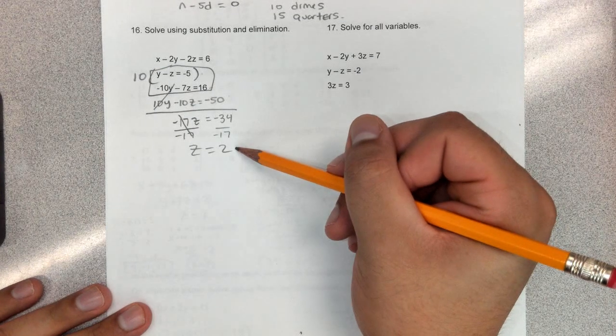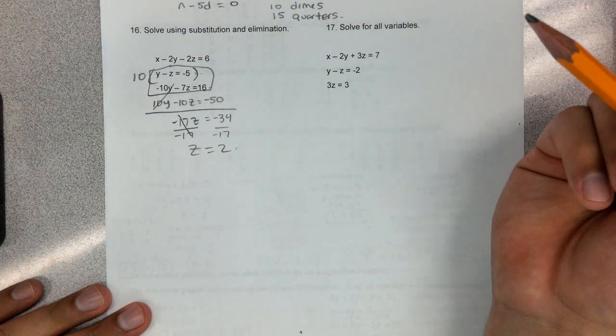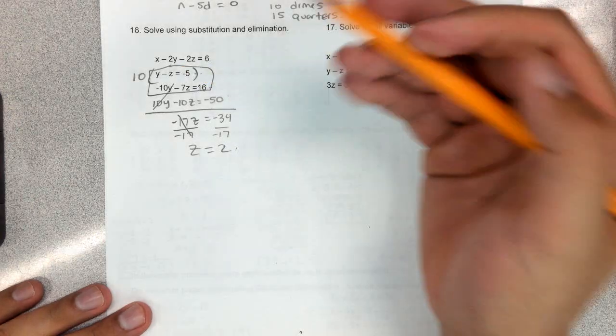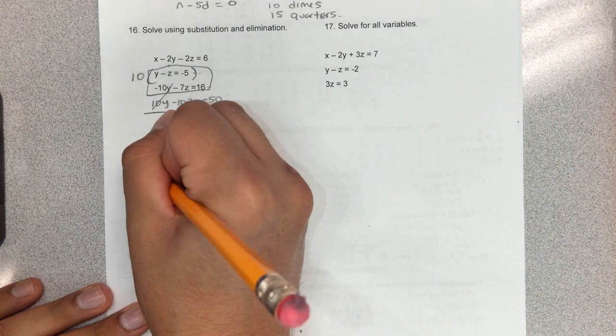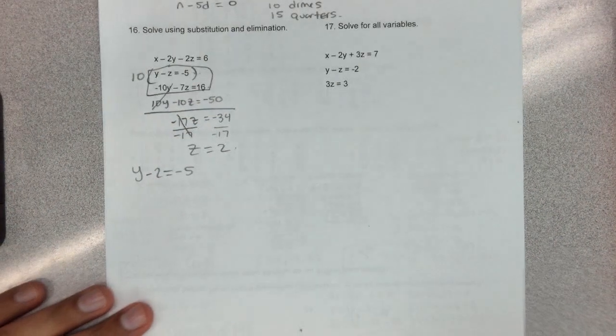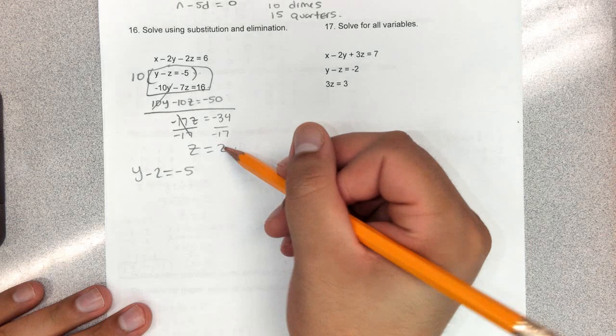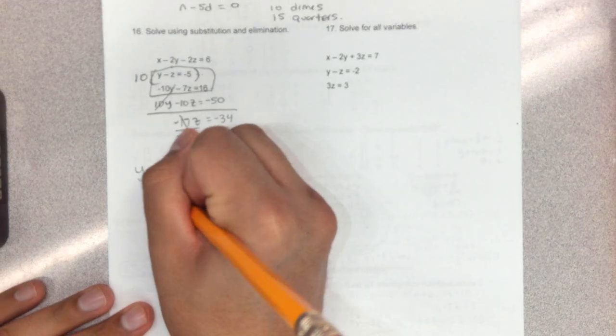Now that we have z, let's plug it into one of these original ones. I'm going to plug it into the second one since it's easier. We know that z equals 2, so if I plug in 2 for z, we get y minus 2 equals -5. Then add 2 to both sides, y equals -3.